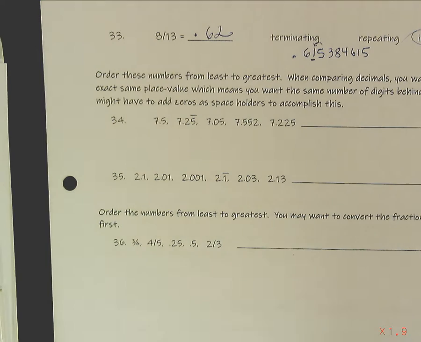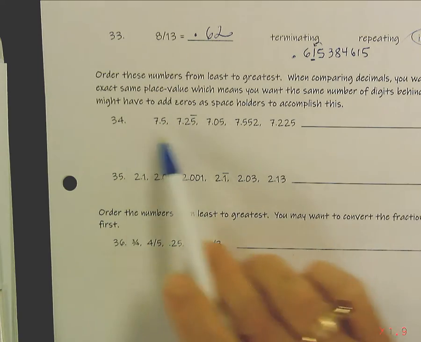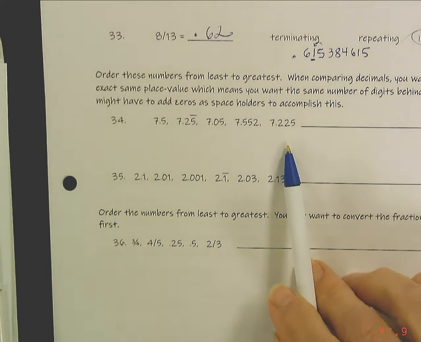Addie, read those instructions for us again. Order these numbers from least to greatest. When comparing decimals, you want to have the exact same place value, which means you want the same number of digits behind the decimal. You might have to add zeros as space holders to accomplish this. All right, so let's practice this first one and see what that means.